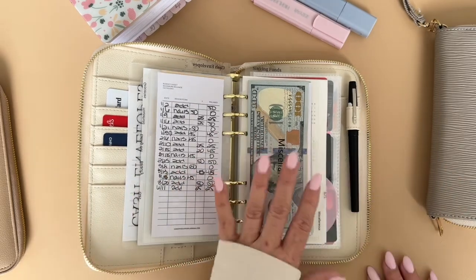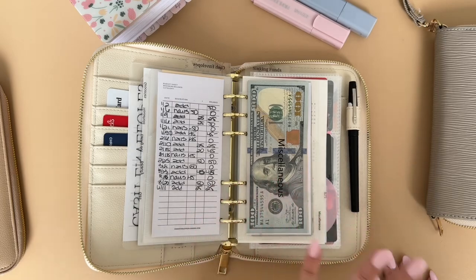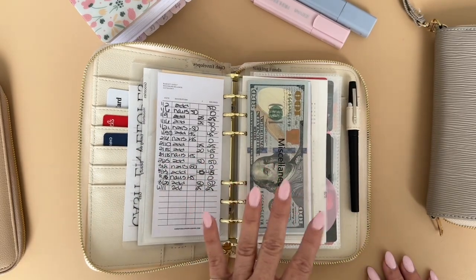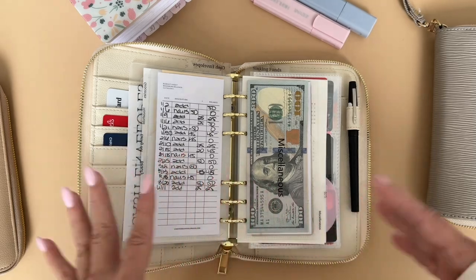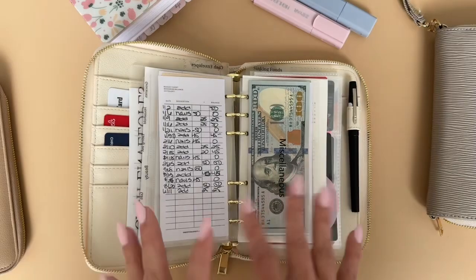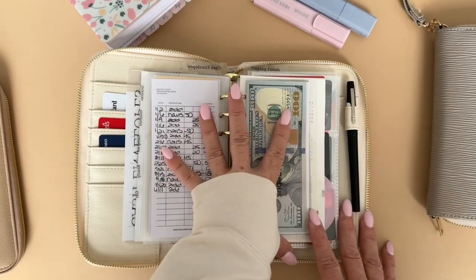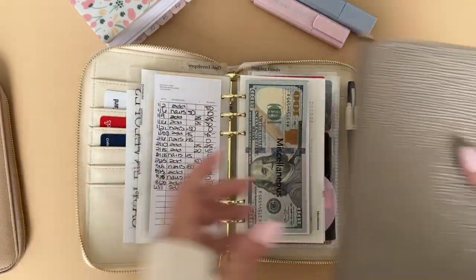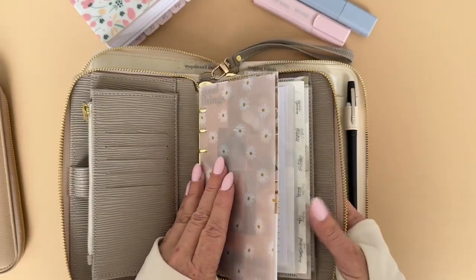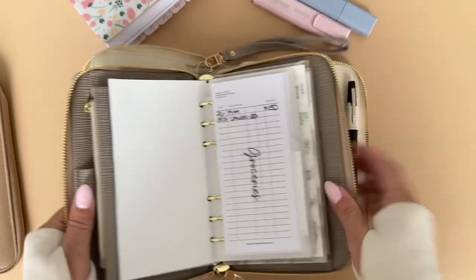So this has truly helped me. It still does help me. I honestly like to keep at least up to 400. So if I'm going out, if I have enough money in here, and I have my money in, this is my binder, but this is my on-the-go wallet, and I talked about this yesterday.